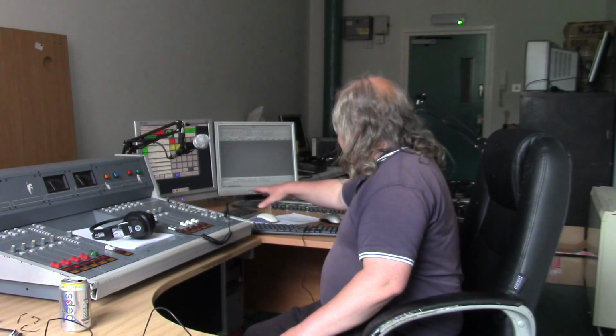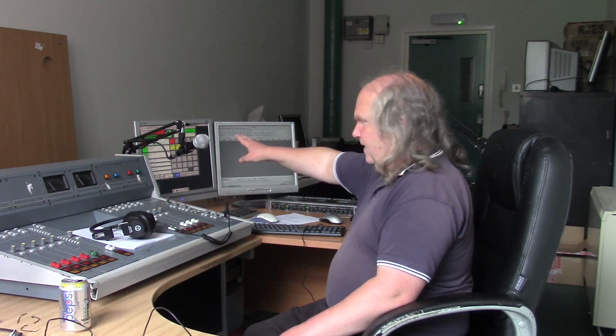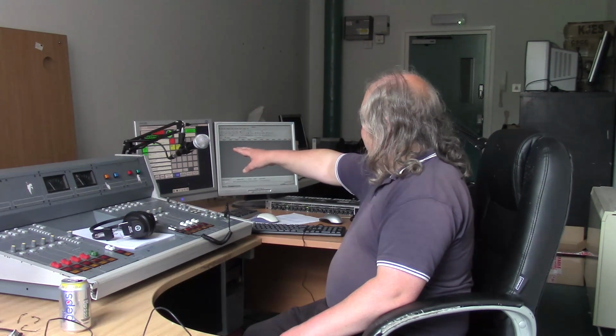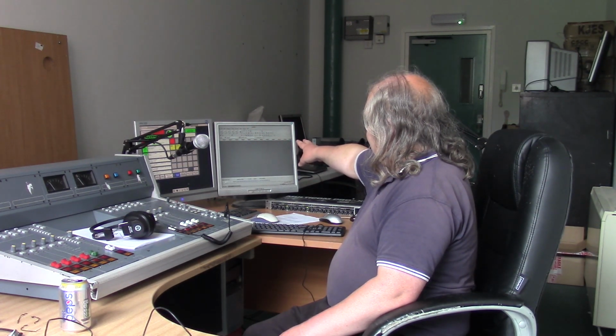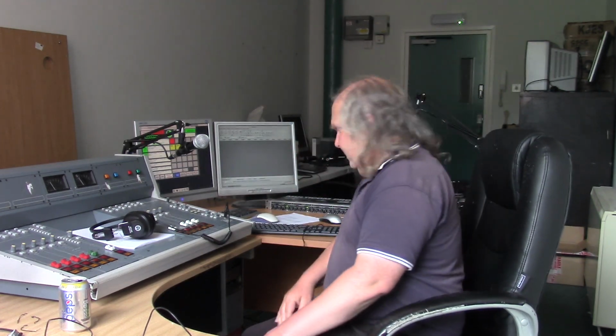We've got two keyboards here for the two computers, one for the radio automation and one for what is Audacity doing recording of the stream at the moment, but we'll do broadcast of the stream using BUTT, broadcast using this tool.